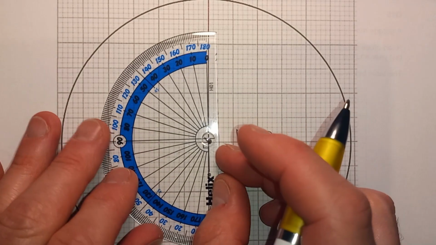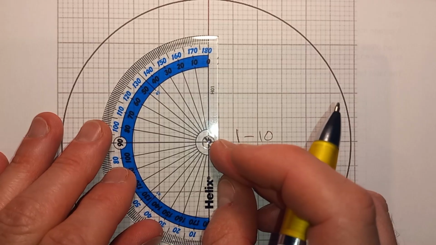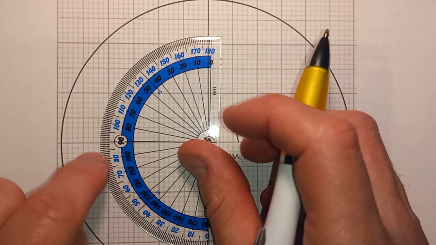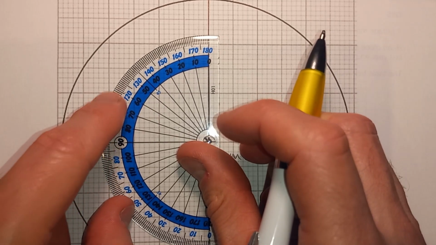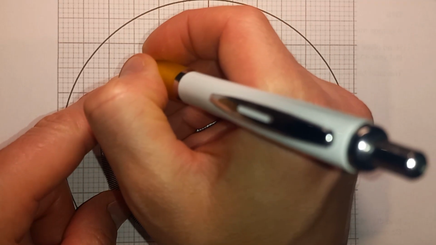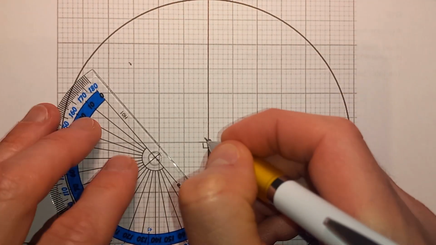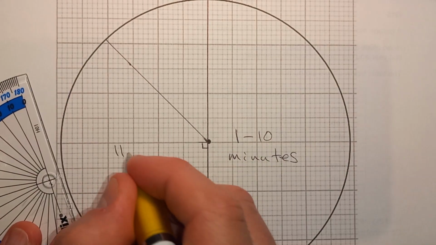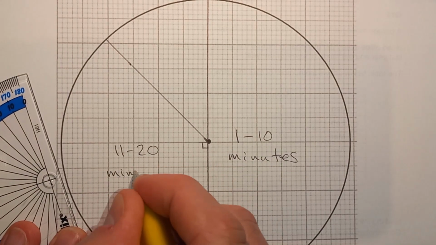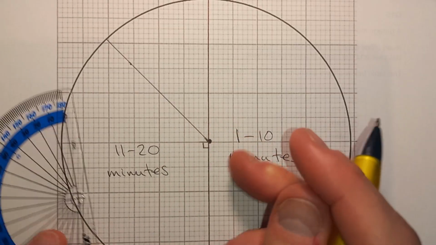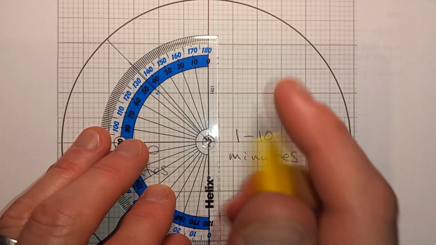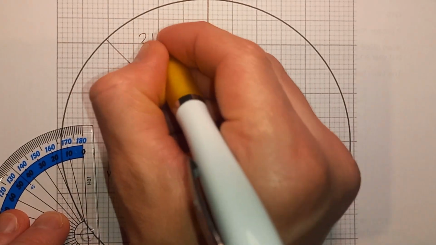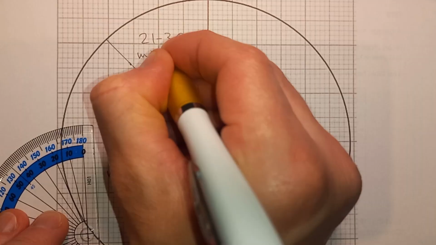So instead, let's just show you on here. 135 degrees. If we start on 0 here, we go all the way around until we get 135 degrees, which is here. So this is going to be our 11 to 20 minutes. And the last bit, which should be 45 degrees, and if we start reading from here now, we'll see it is. This is our 21 to 30 minutes.